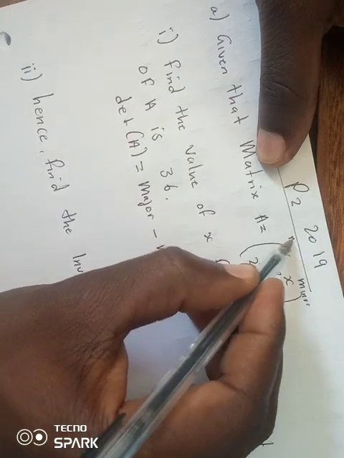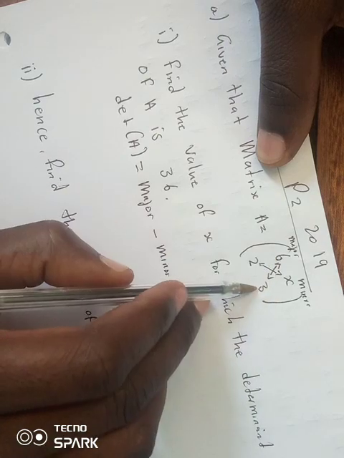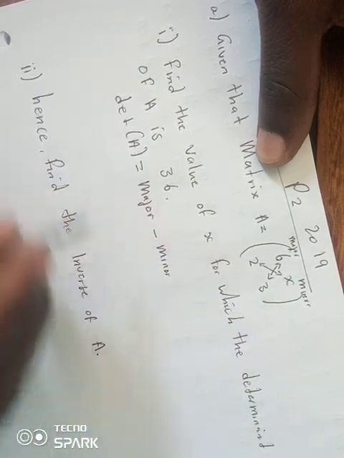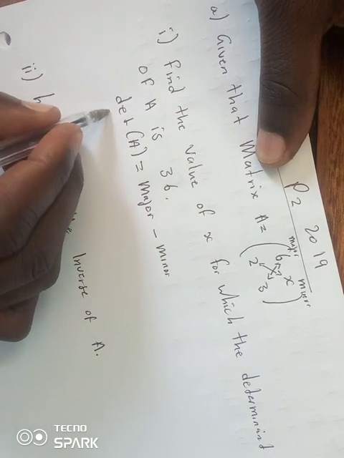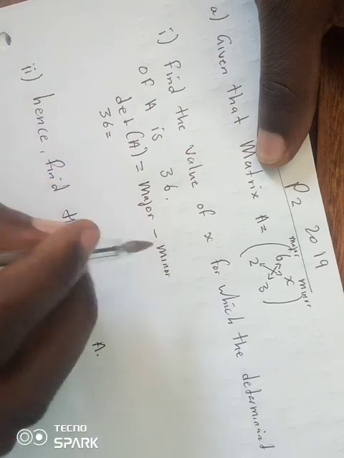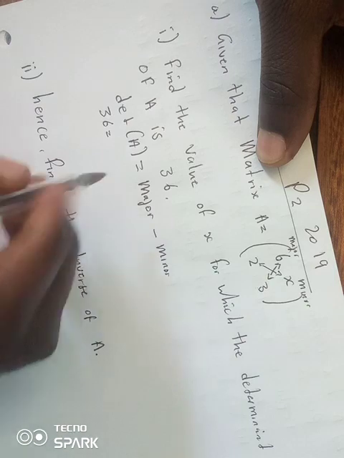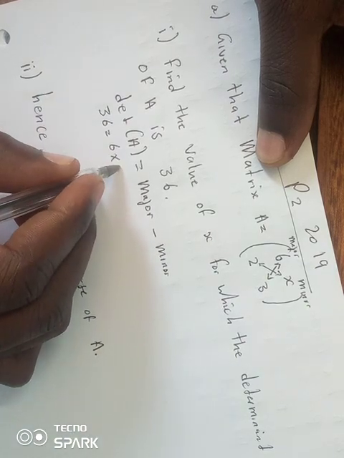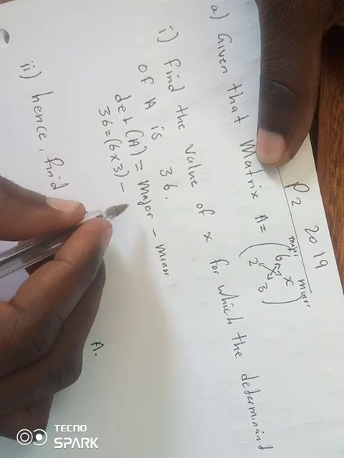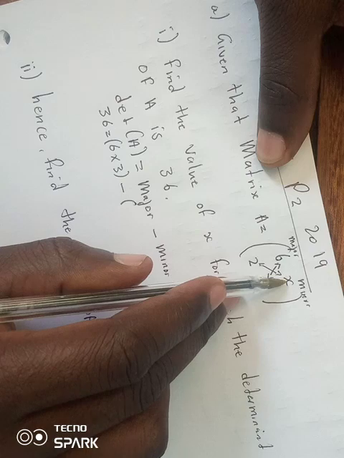We multiply 6 times 3. So the determinant 36 equals 6 multiplied by 3, you can put them in brackets, minus, open brackets, 2 times x.